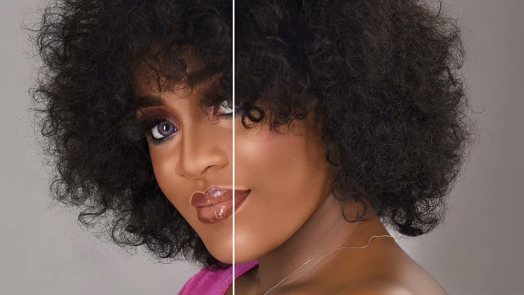Hi guys, in this video I'm going to be sharing with you how you can dodge and burn images in Adobe Photoshop using curves adjustment layer.